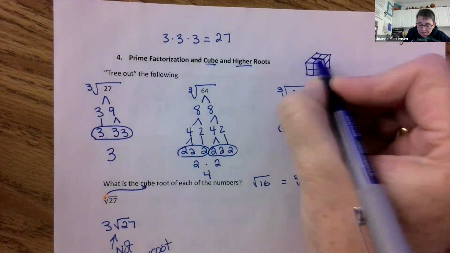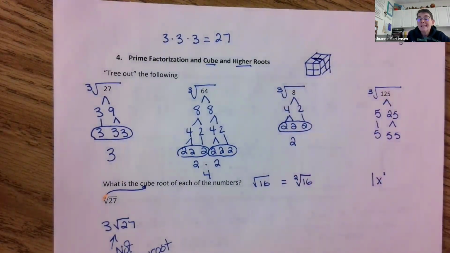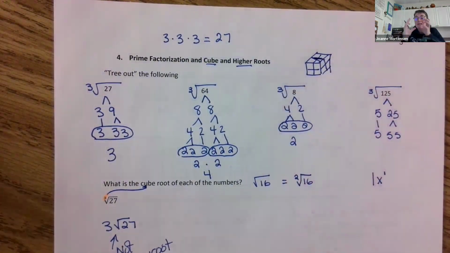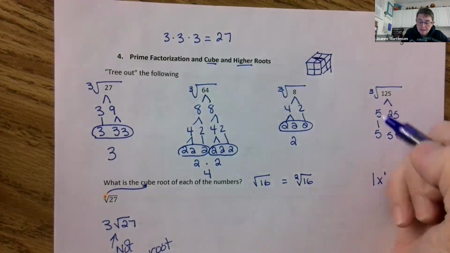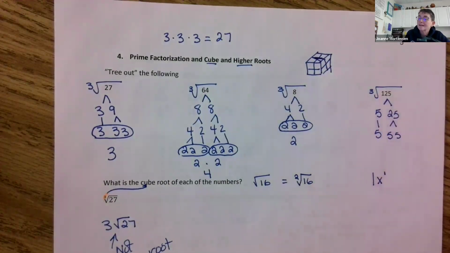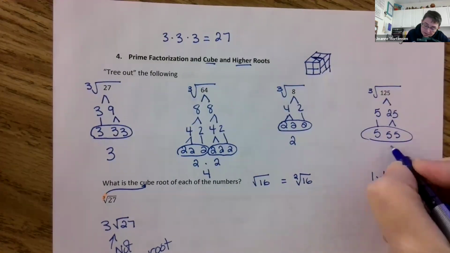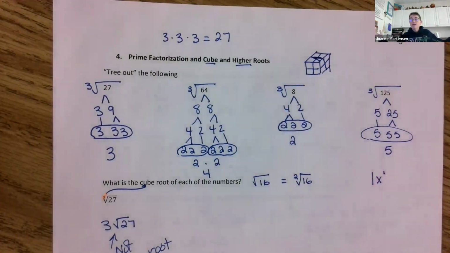Imagine if you had 8 teeny tiny cubes and you wanted to make them into a bigger cube. Each side would be 2 by 2. I don't know if that helped. Okay, here we go. There's 3, it's 5. Bada boom, bada bing, we're done. And that's all there is to it for doing a cube root.